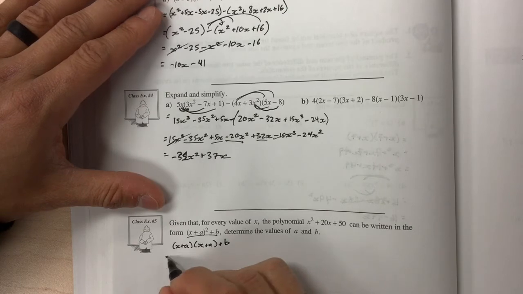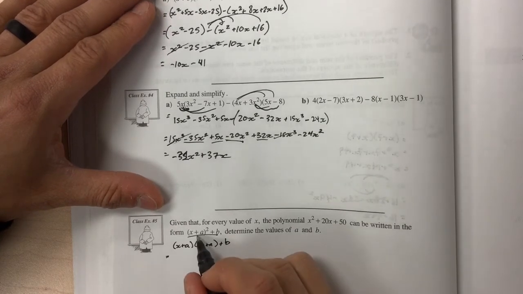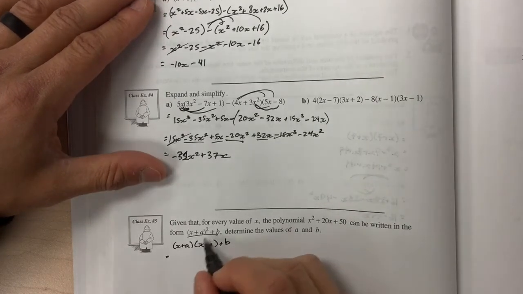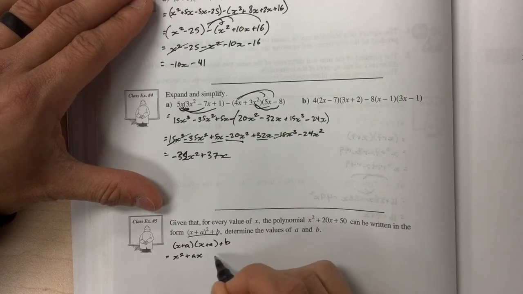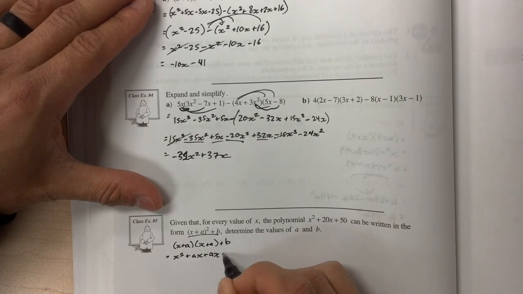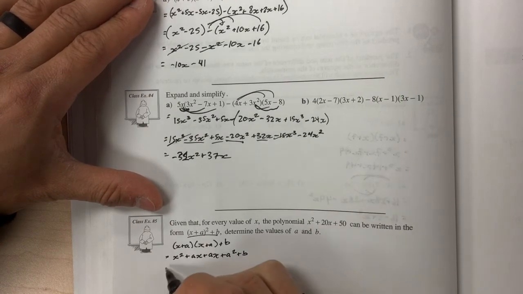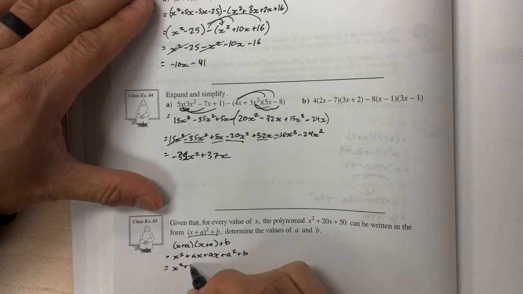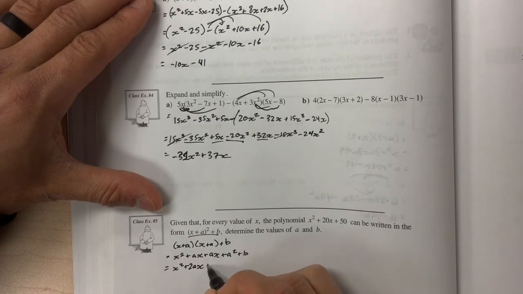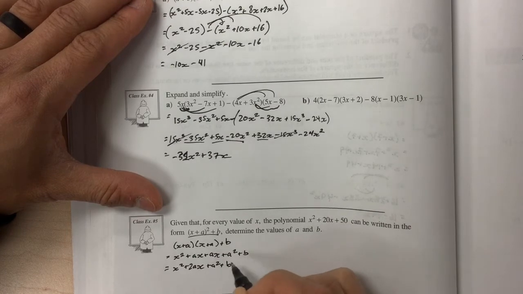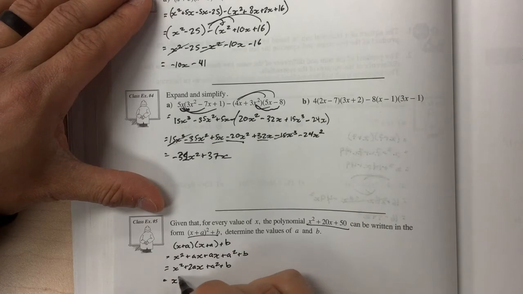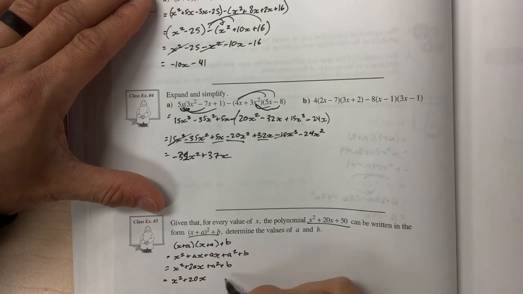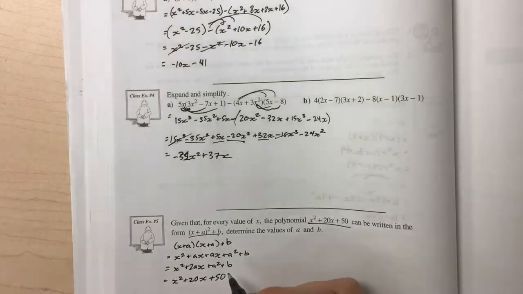If I were to expand this form, then this would become x squared plus a of x plus a of x plus a squared plus b, which simplified would give us x squared plus 2ax plus a squared plus b.